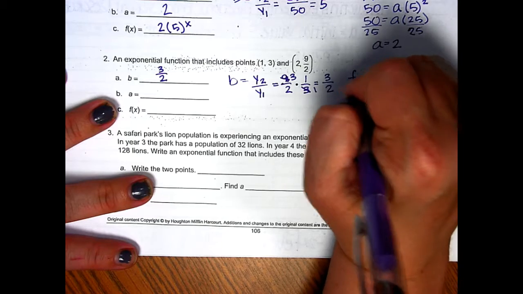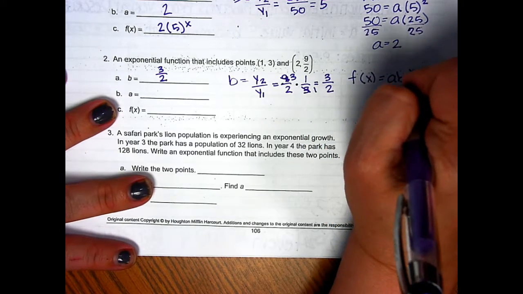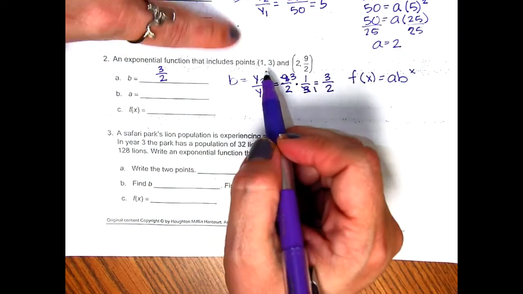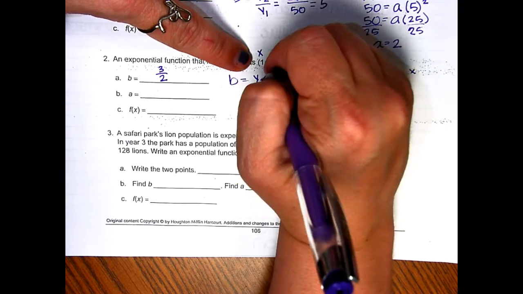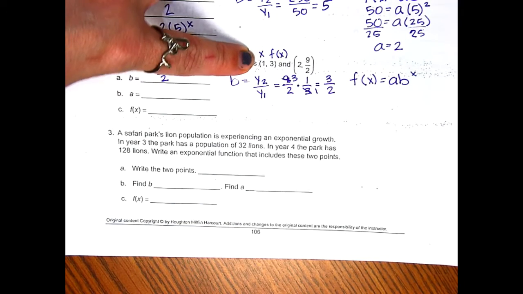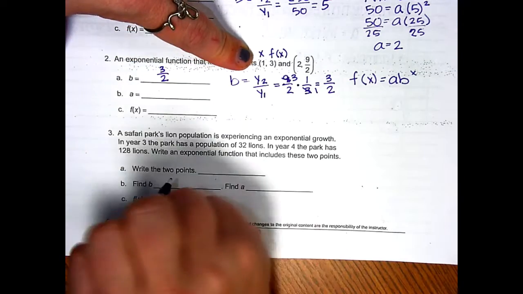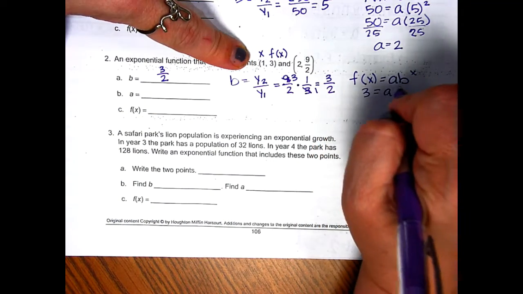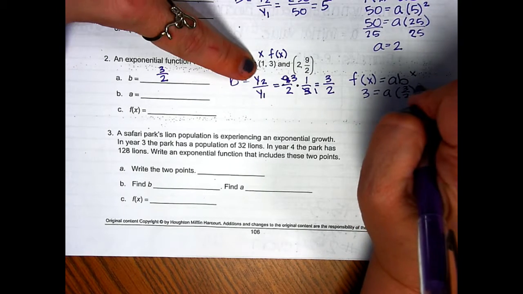Okay, then we're going to use the formula f of x equals a b to the x. And again, I'm going to go ahead and use the first point. And I had my students go ahead and, if you're confused, you can label this x and f of x. And maybe you should just for 1 or 2 of them so you remember where x and f of x come from. So this is going to be 3 equals a times 3 halves to the first power.